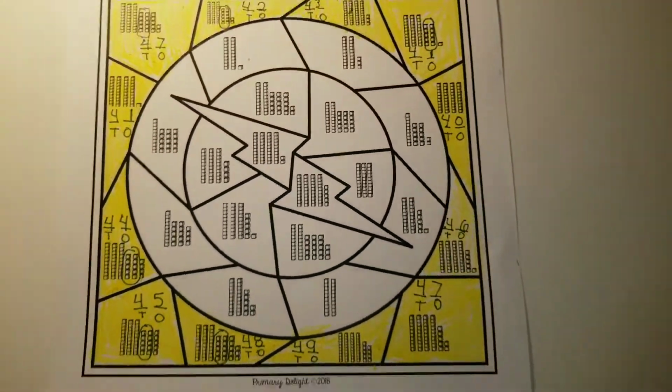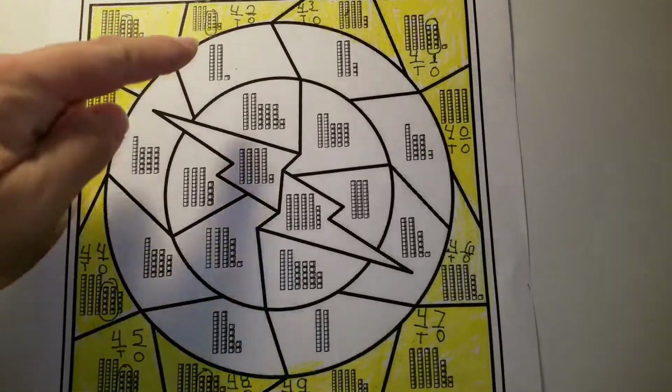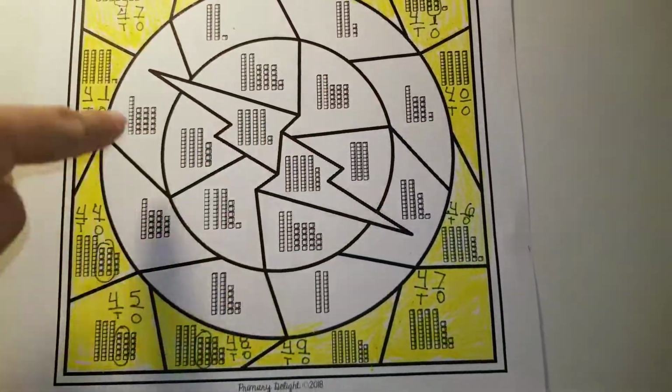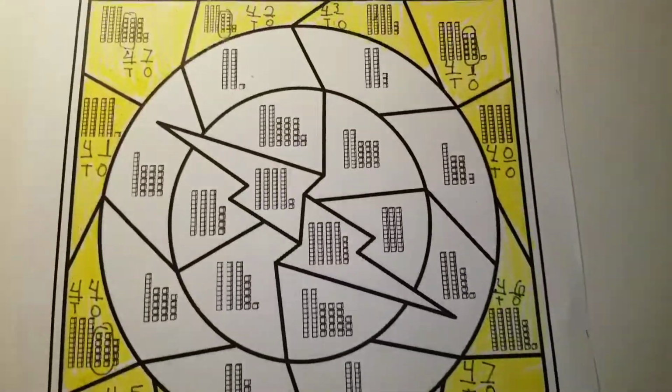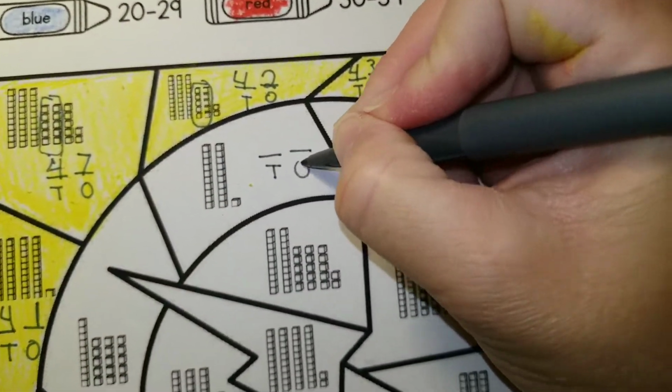Alright, so this is what we have so far, boys and girls. All the outer part is yellow. Now we're gonna do this inner ring over here. Alright, so let's take a look at this one. We're gonna do the 10s and we're gonna do the 1s.